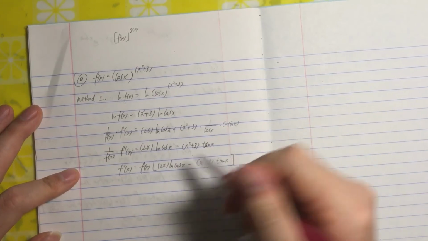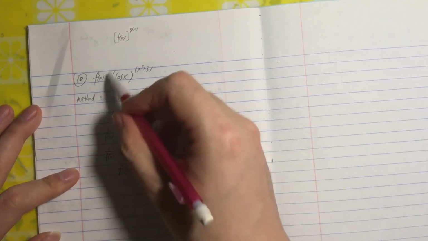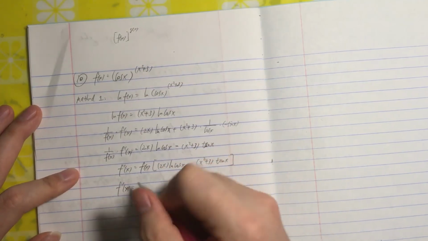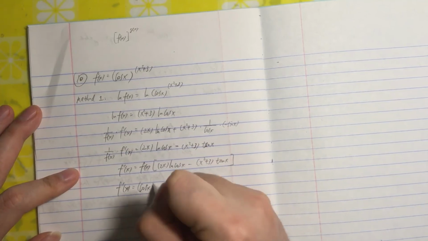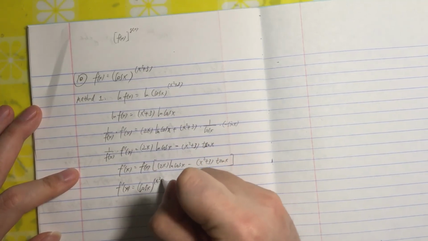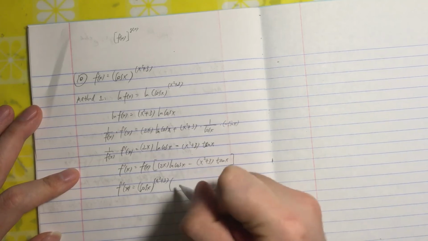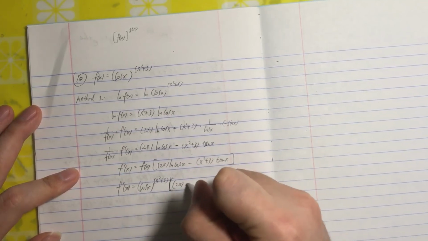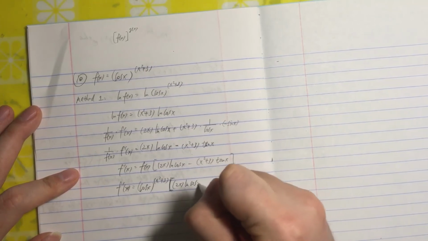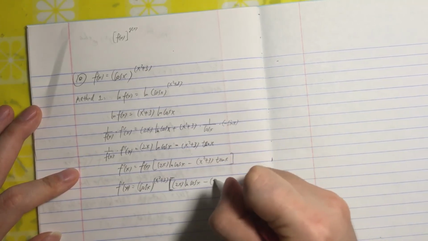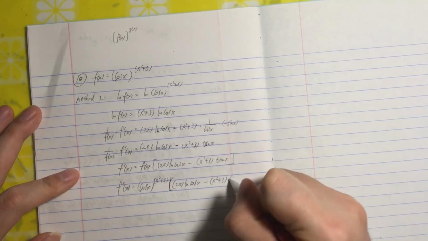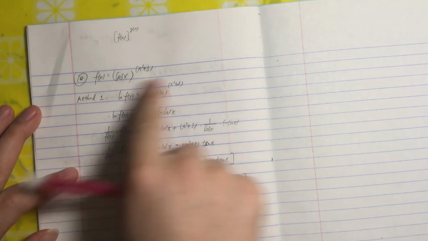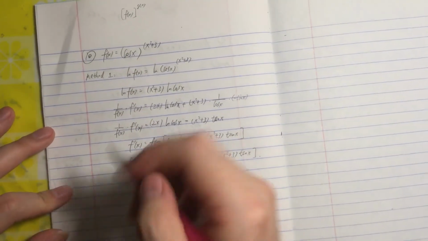Then, for the final answer, replace f of x with an original function. So f prime of x is cosine x to the power of x squared plus 3 times 2x times ln of cosine x minus x squared plus 3 times tangent of x. That's the derivative of this function. Second method, I can rewrite the function use base e.